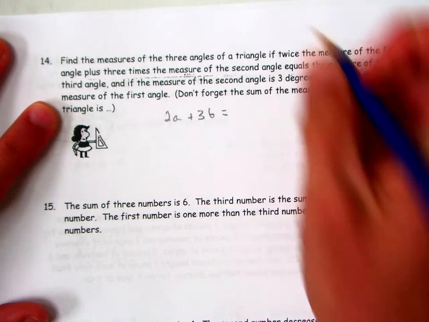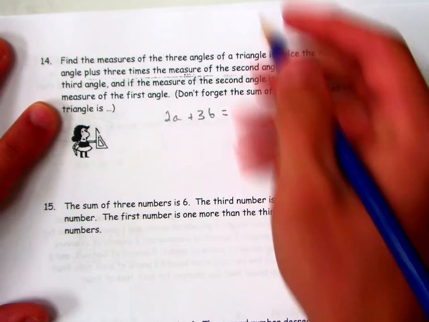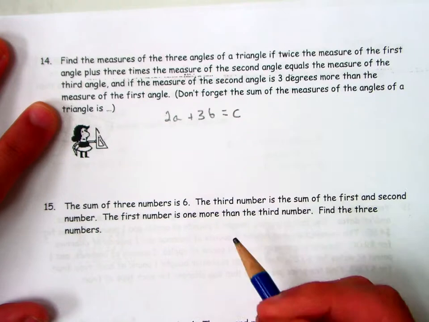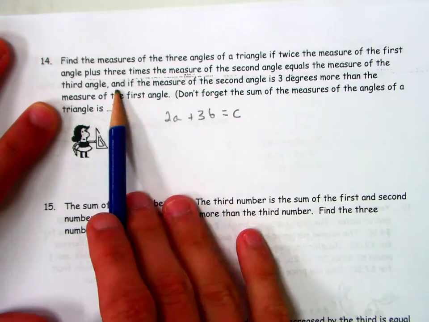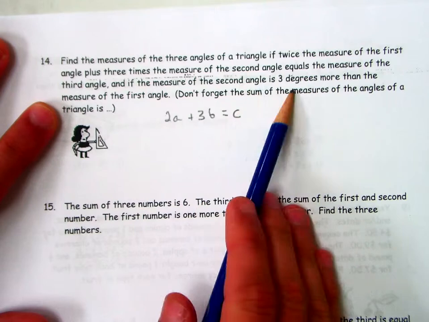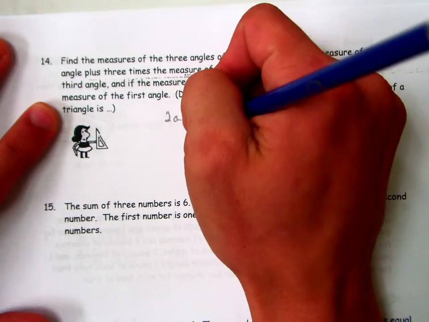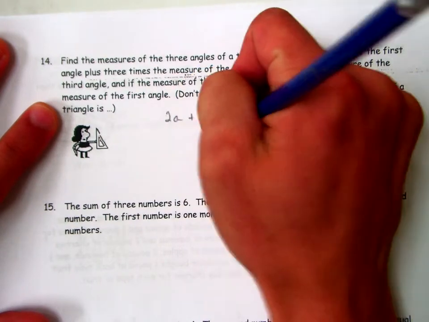I'm not going to spend time doing this. It's something that probably needs to be covered a little bit, but not so much, not for the scope of this video, I guess. I like this one right here, geometry problem.